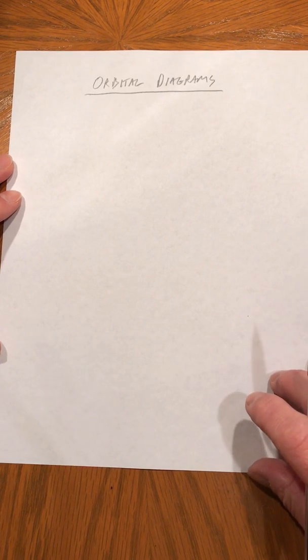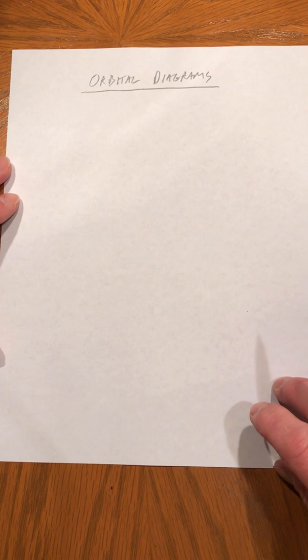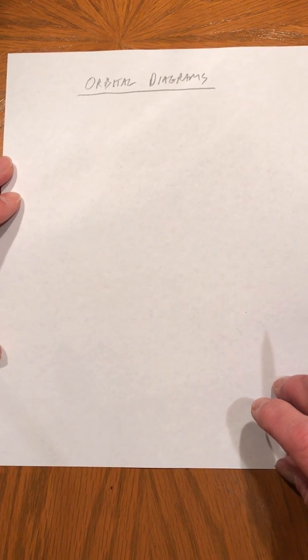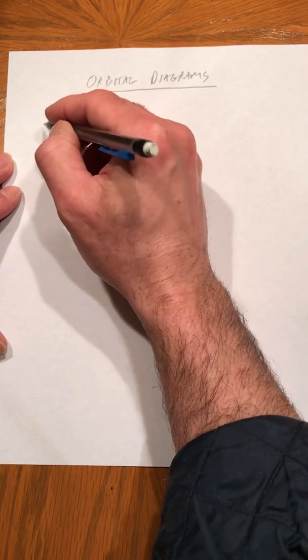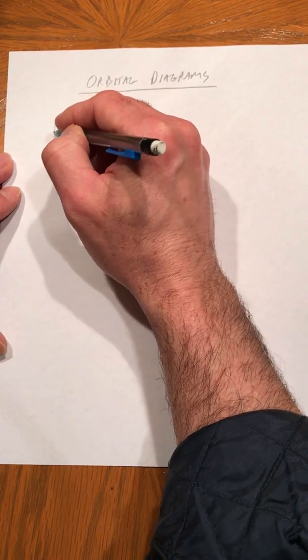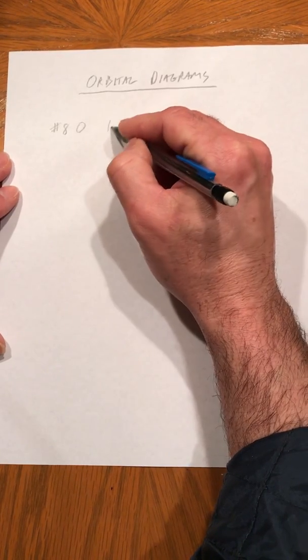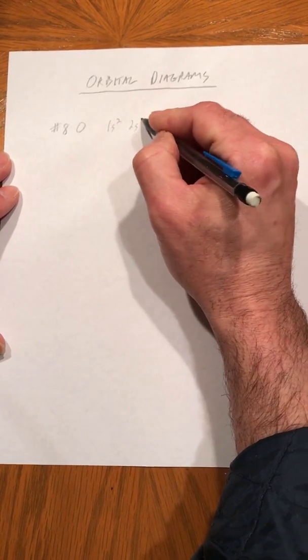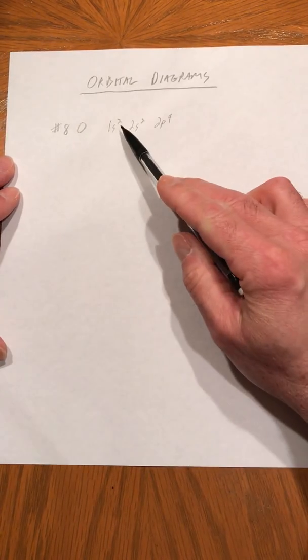This video is going to be about orbital diagrams, the last way that we will use quantum mechanics to model an atom. So far we've talked about long and short electron configurations, and orbital diagrams actually build upon a long electron configuration. So let's take a look at an element like number 8, oxygen, where its long electron configuration is 1s2, 2s2, 2p4. We have 8 electrons represented here.